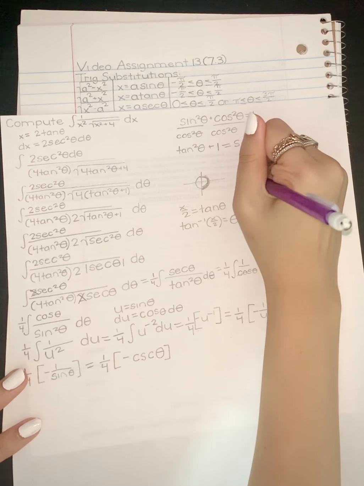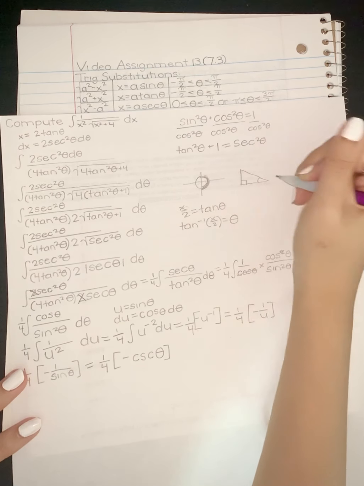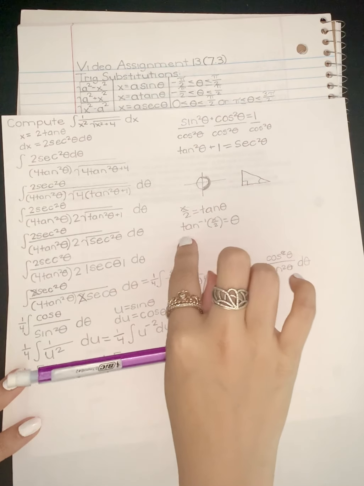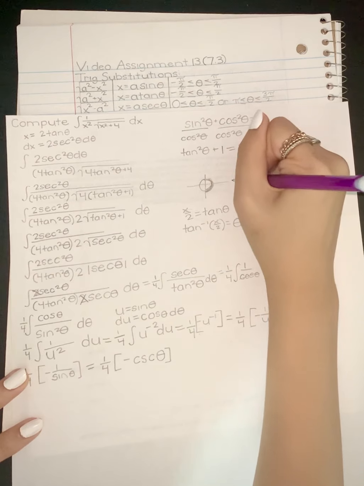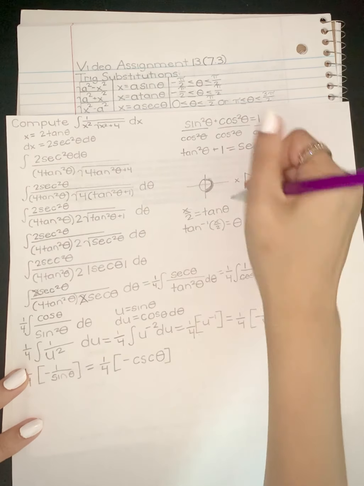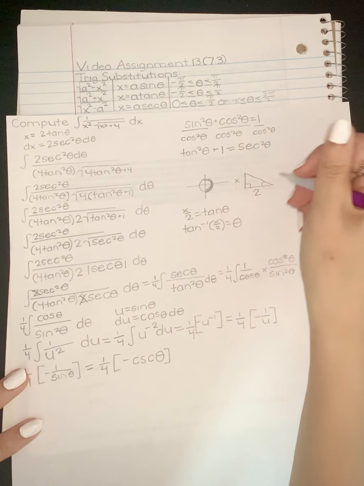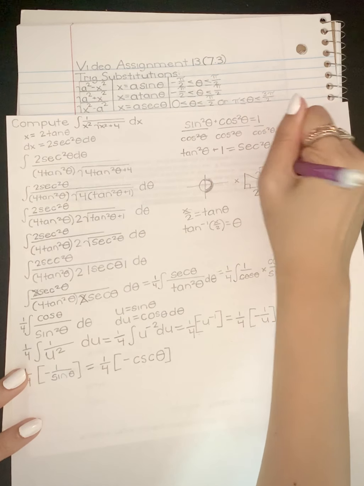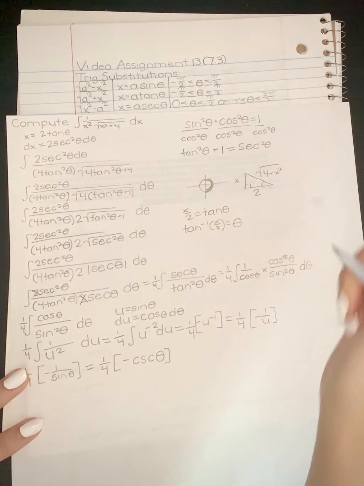If I were to draw this out using SOHCAHTOA, tangent is equal to opposite, which is x, over adjacent, which would be 2. Using the Pythagorean theorem, you would get that the hypotenuse would be the square root of 4 plus x squared.